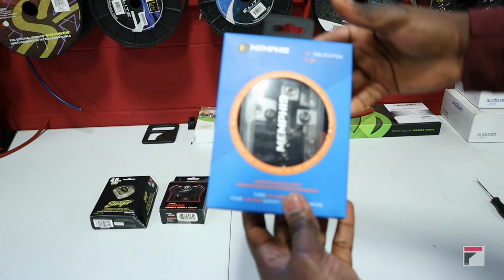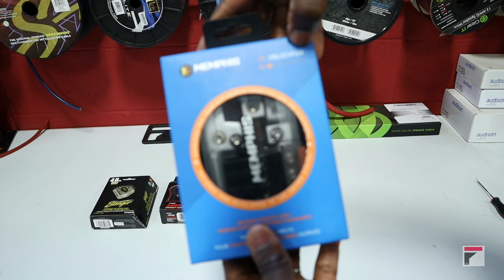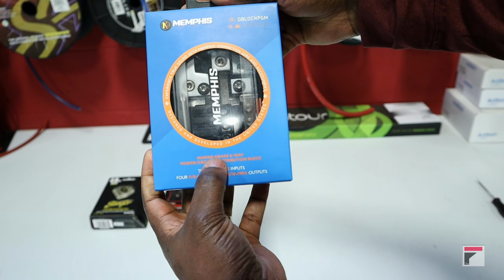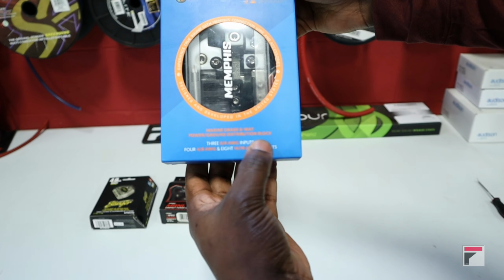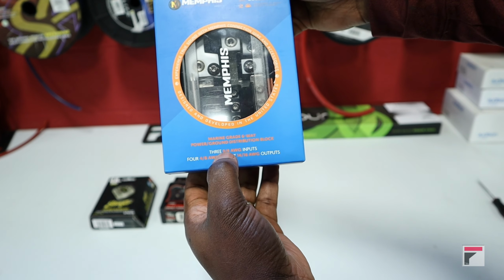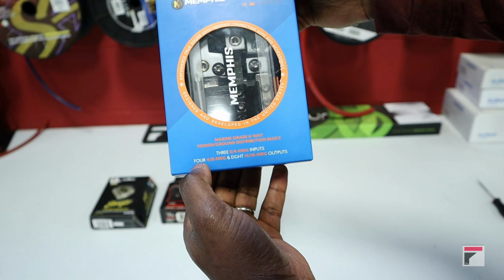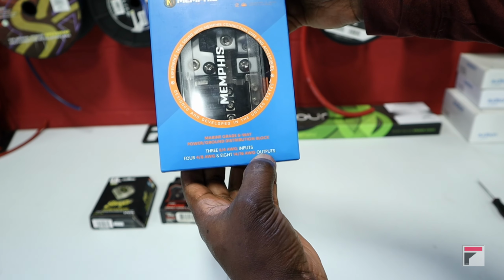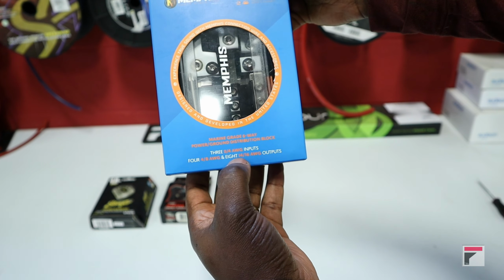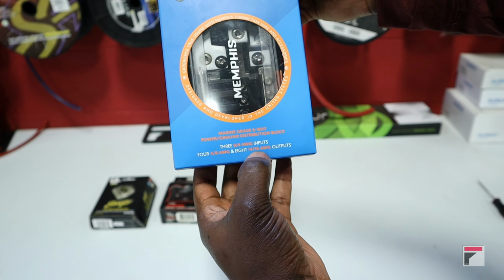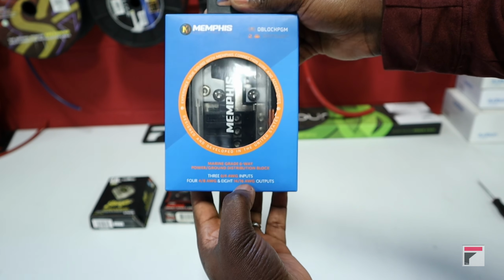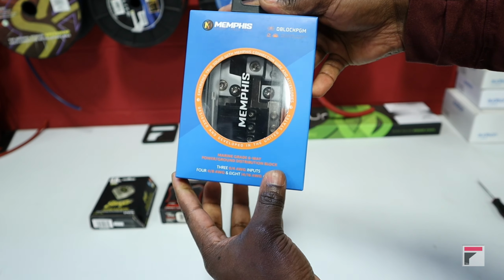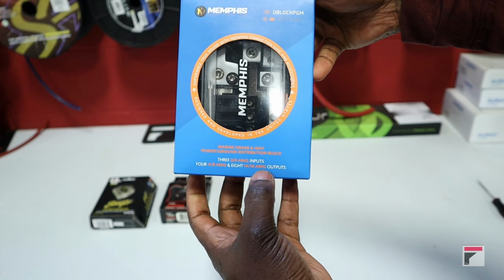Alright guys, part number D block PJM, branded Memphis, of course. It's telling us here that it is a marine grade 6-way power distribution block. 0 gauge or 4 gauge input and 4 gauge or 8 gauge output. We also have an 8, 14 or 16 gauge output. These are for the accessories. So this power distribution block gives us the option to power our main devices as well as 4 accessories.